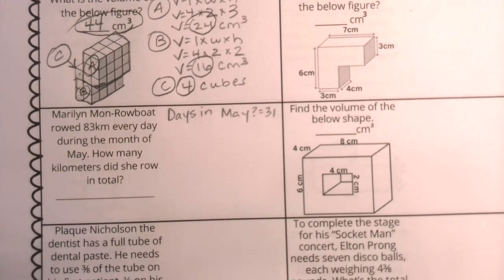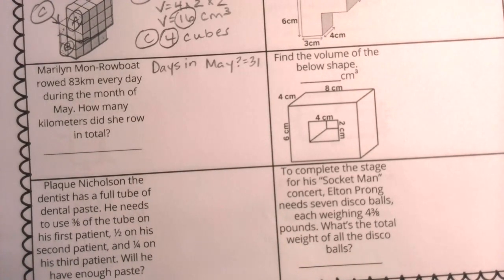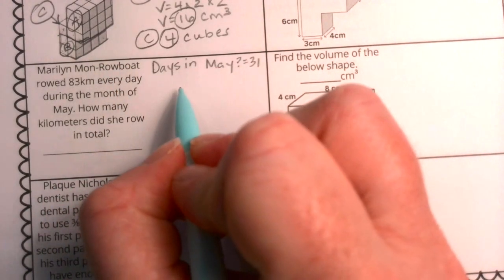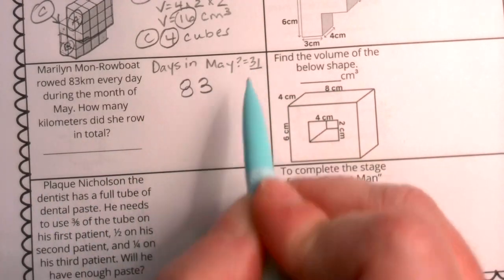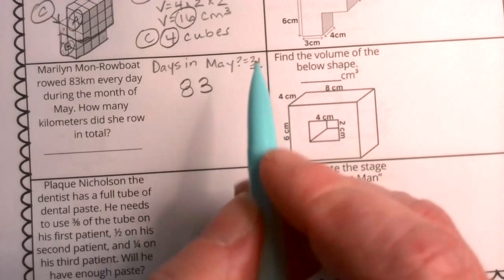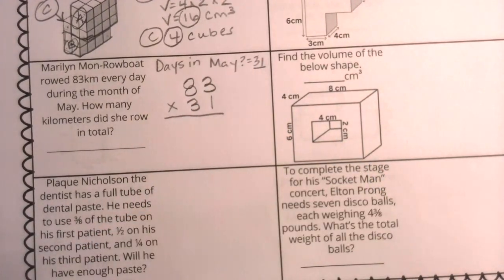Let's come down to a question where we have to know how many days there are in May. We just have to have that knowledge for this question. There are 31 days in May. This says Marilyn Monroe rode 83 kilometers every day during the month of May. How many kilometers did she row in total? So, if she rode 83 kilometers over the course of 31 days, for every day of May, how many kilometers did she row?